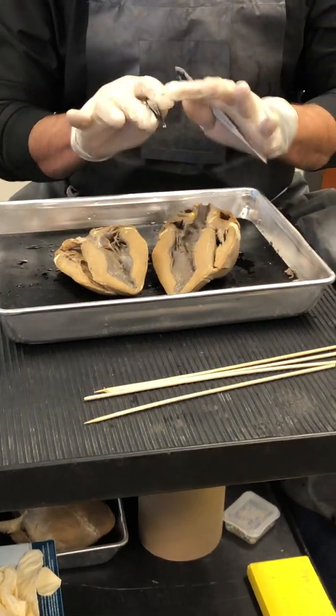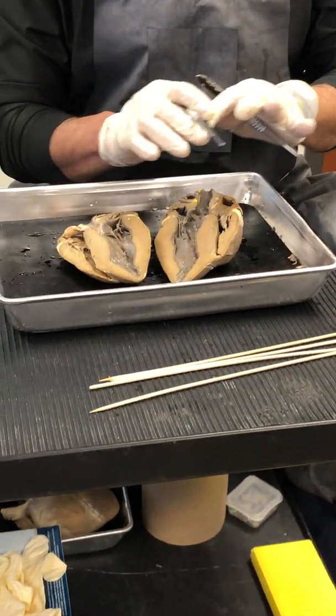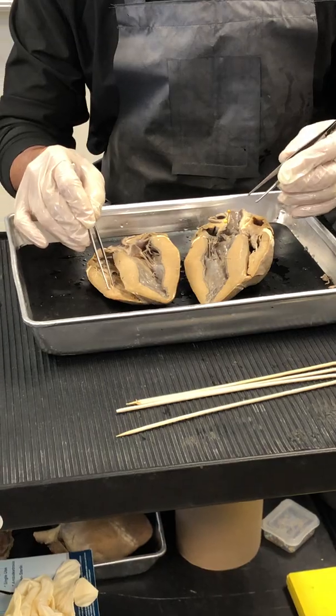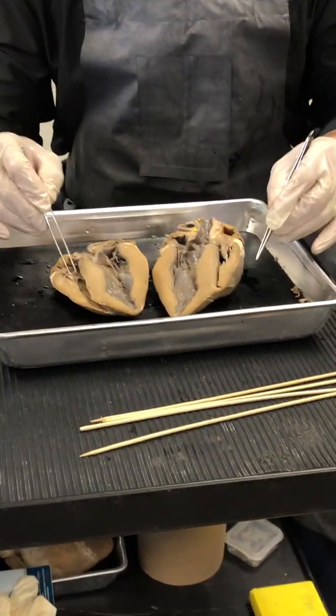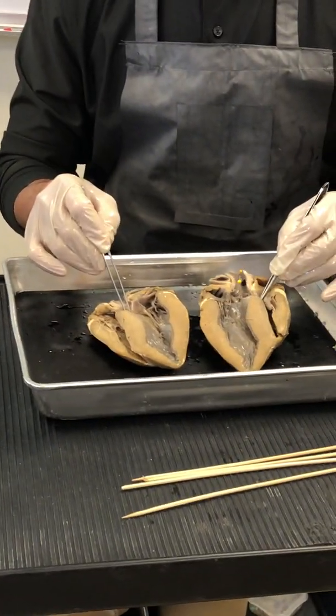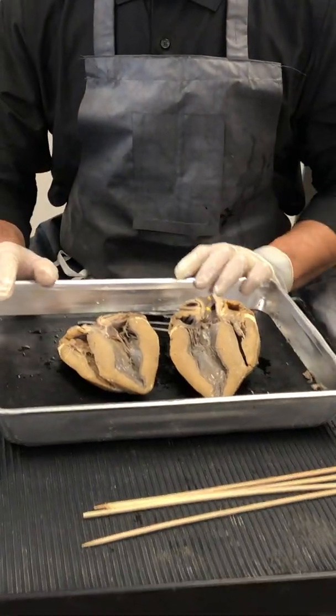Alright, questions on the heart proper, folks. On the heart proper. So your chambers, your valves, your blood vessels, other structures. Okay, I think I've covered all of the structures.